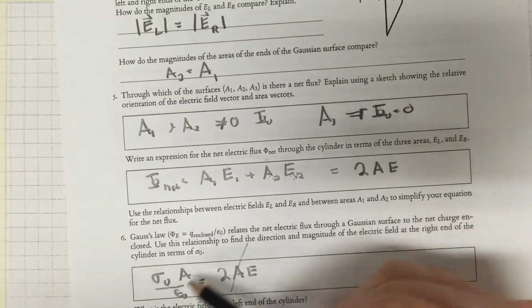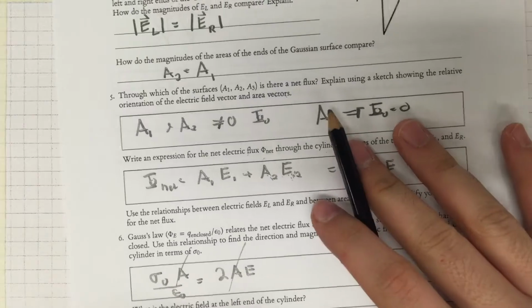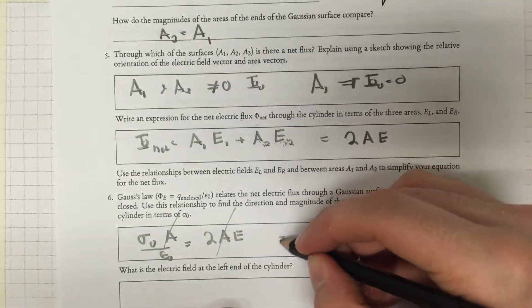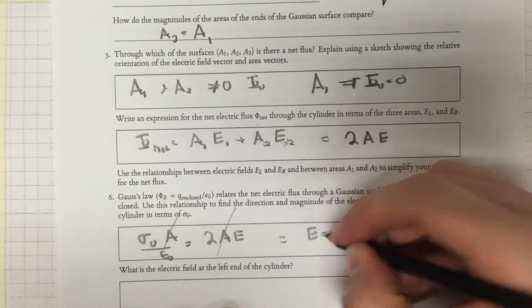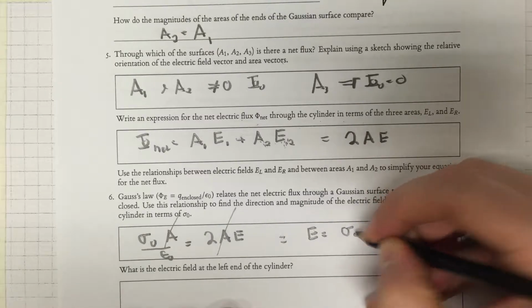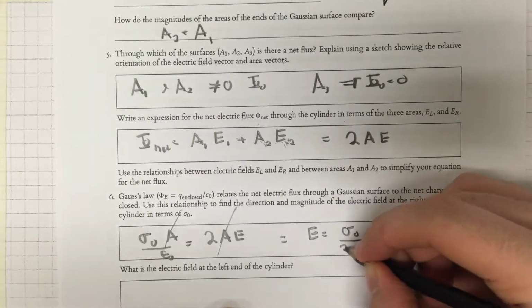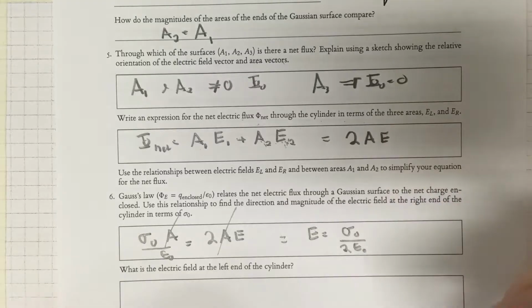I see that there is the same area on both sides of this equation, and so the electric field is equal to sigma naught over 2 epsilon naught.